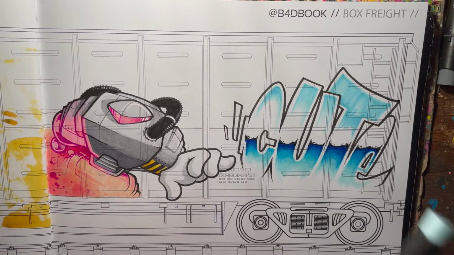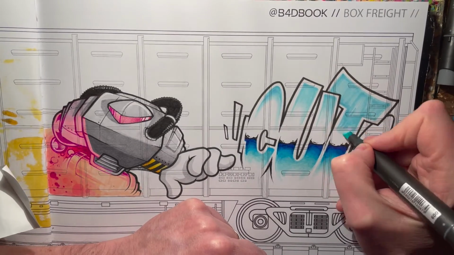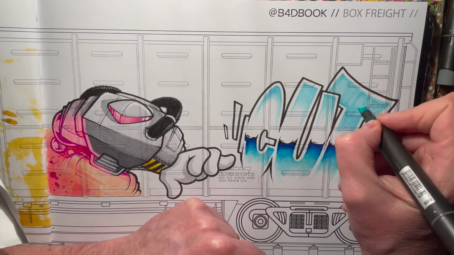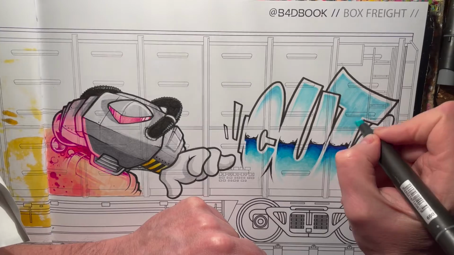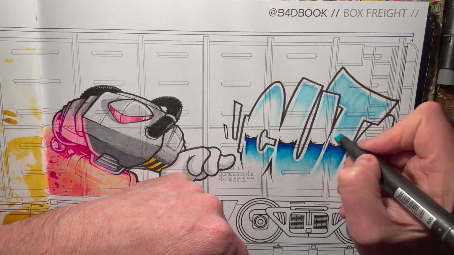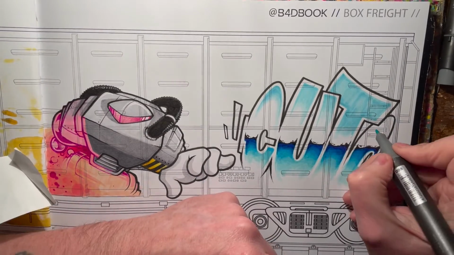For anybody first using these markers, try not to go over the same area twice because you do lay down more pigment. You get a lovely uniform look on it, but it lays down more pigment. So it's just a bit further down the stick of that T than I would have liked. But never mind.